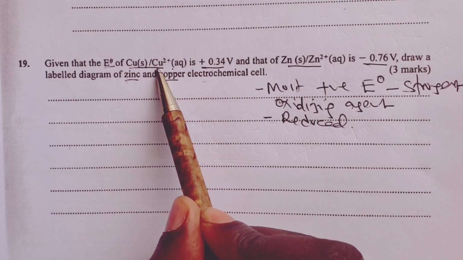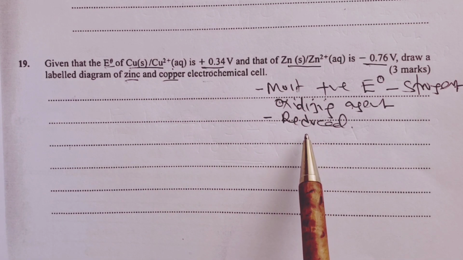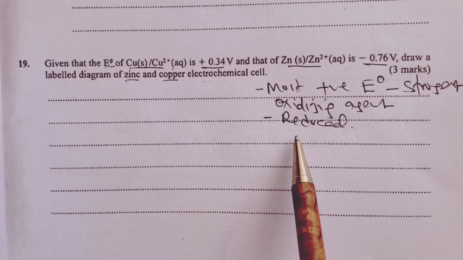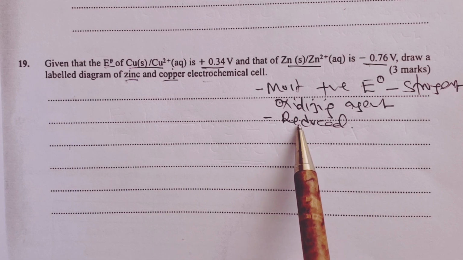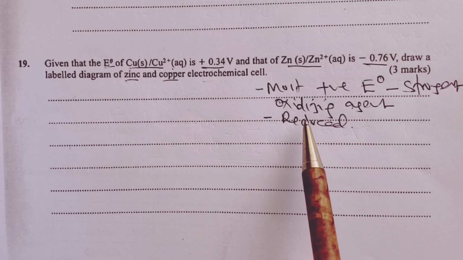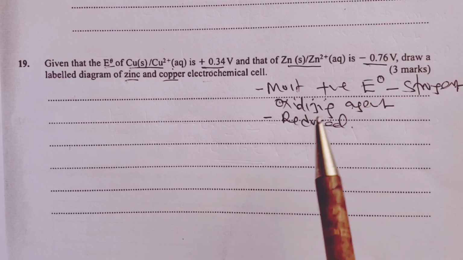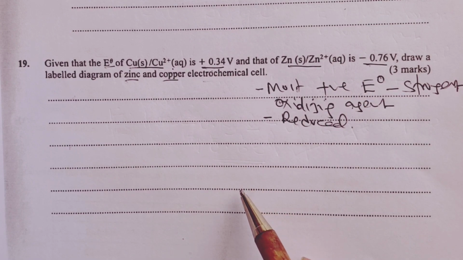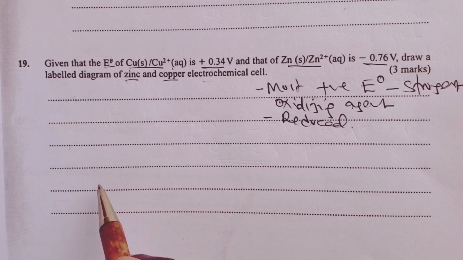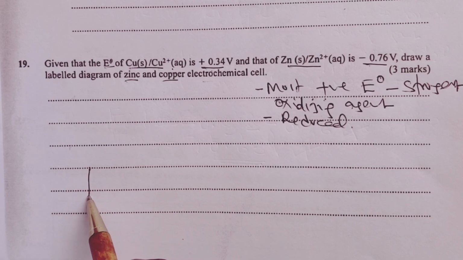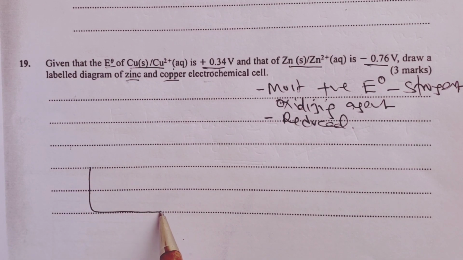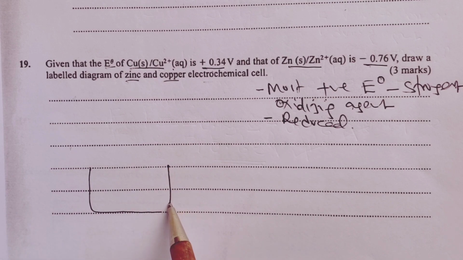So the copper half cell would undergo reduction, and because of that, we would put it on the right hand side of our diagram, meaning that as we draw, we should start with a zinc half cell, the one that would undergo oxidation. So in this space, a student would just draw the half cell of zinc on the left hand side.